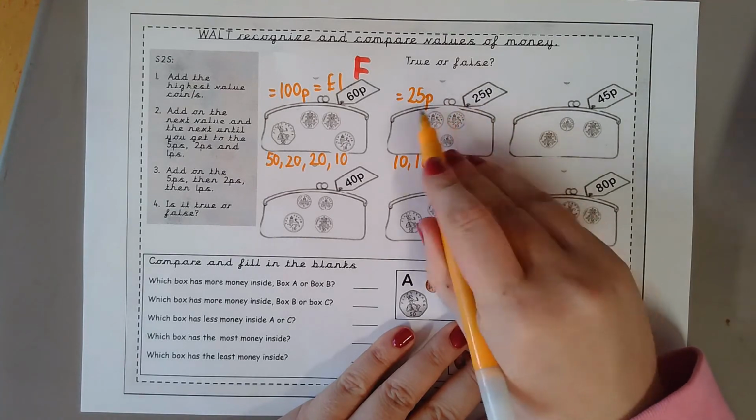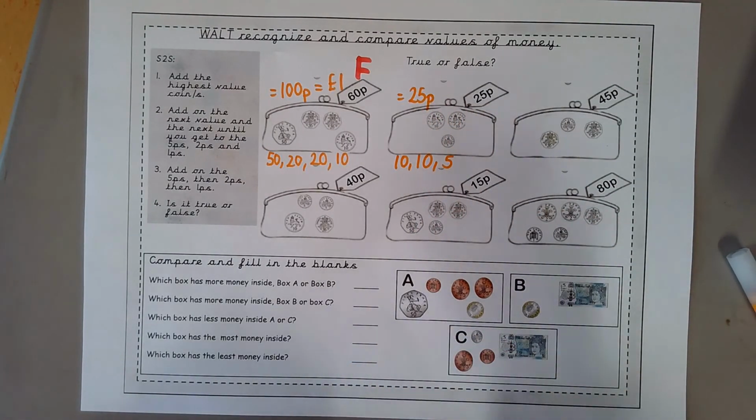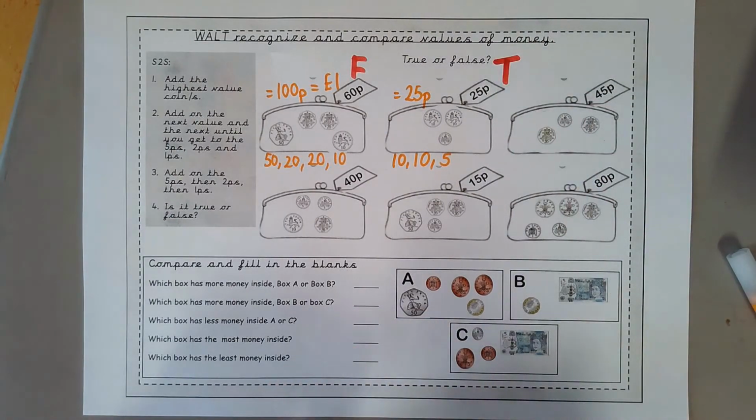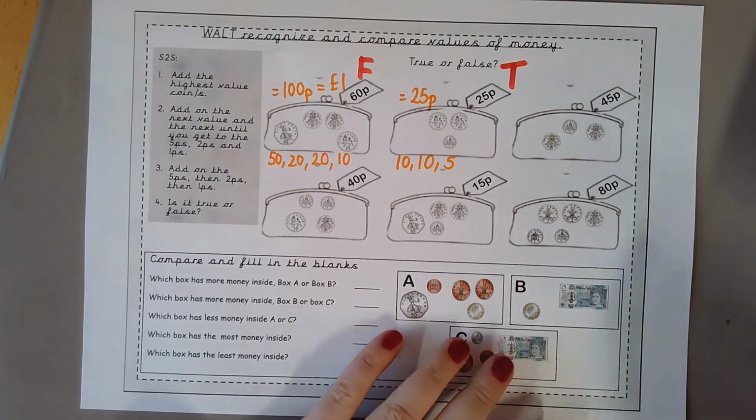So this one, is it true or false? It's true. There is 25p. Nice. Let's have a look at the next one.